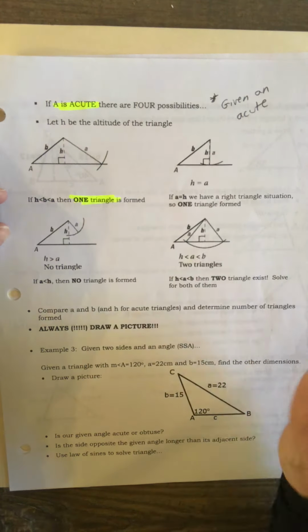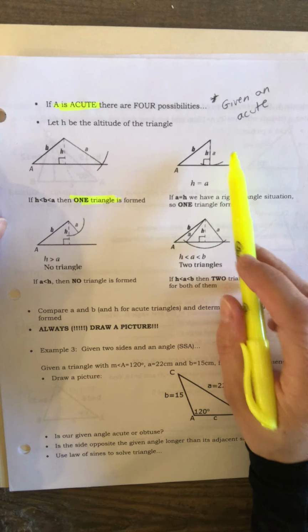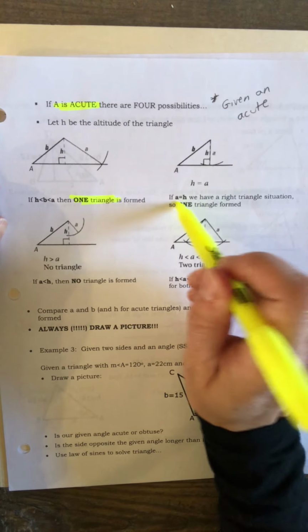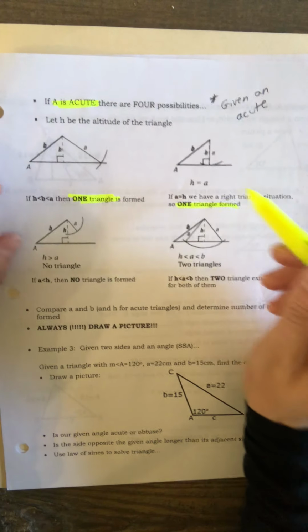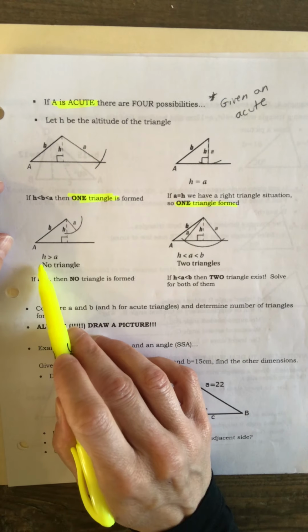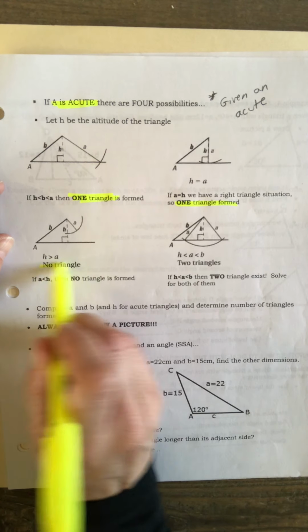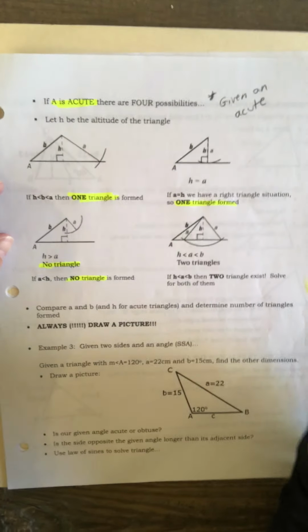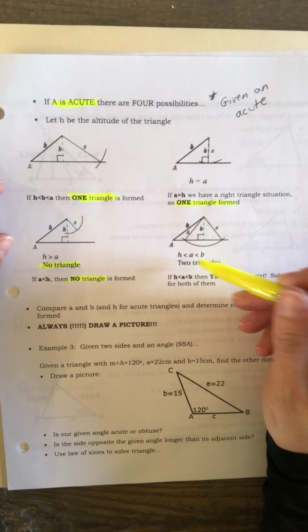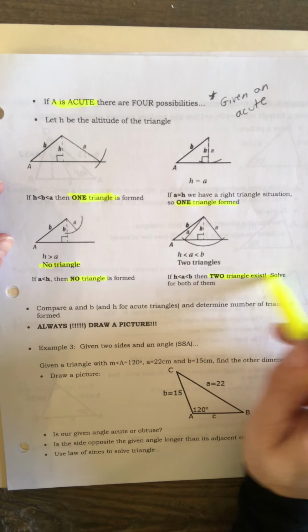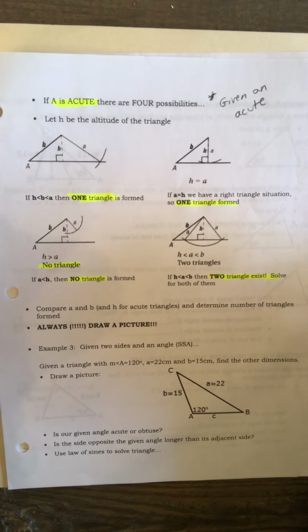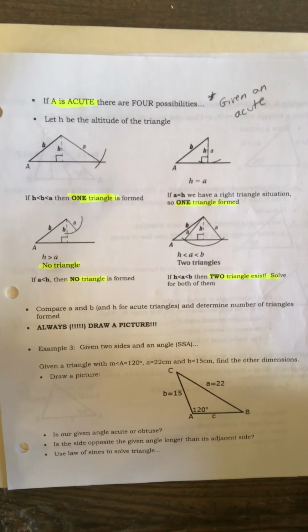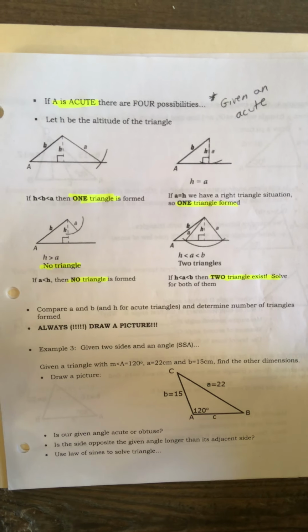If the height is equal to a, you're going to have 1 triangle, and it won't be oblique. That would be a right triangle. If h is greater than a, you're going to have no triangle. And if h is less than a, which is less than b, you have a possibility of 2 triangles. So if you have an acute angle, you have 4 possibilities that can occur.